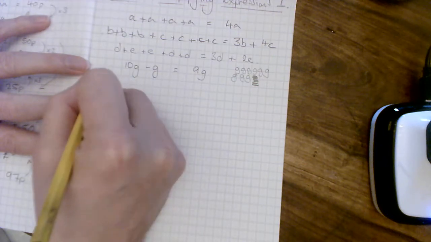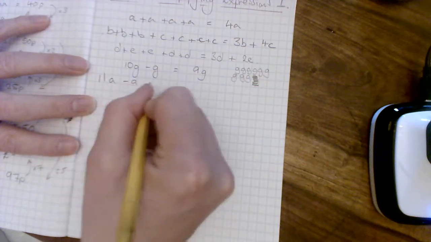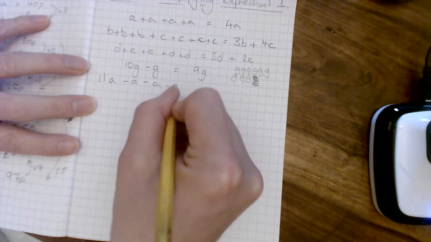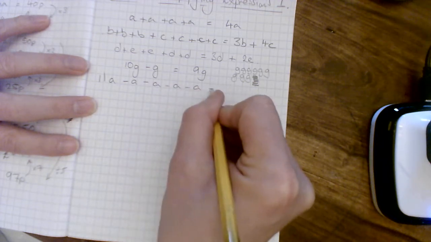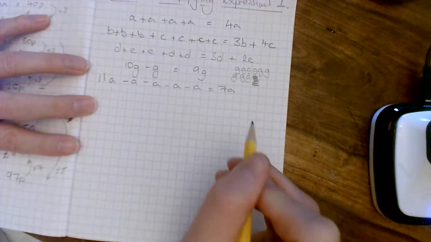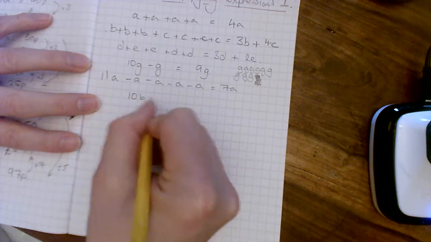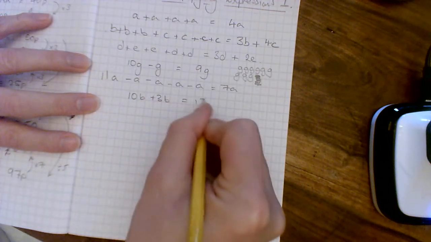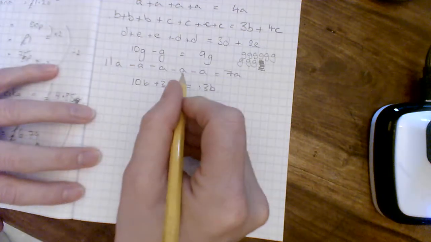In a similar way, if I have 11 A's and I take away an A, that's 10 of them. If I take away another one, that's 9 left. I take another one, that's 8. Take another one, that's 7 A's left. So on that one, I've got 7 A's. Next one, 10 B's plus another 3 B's is just 13 B's. 10 plus 3 is 13.